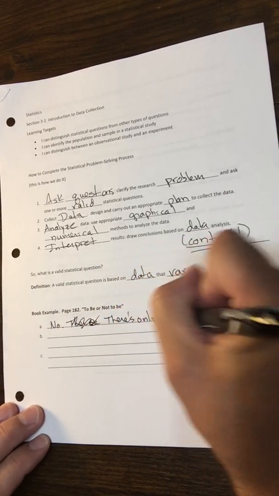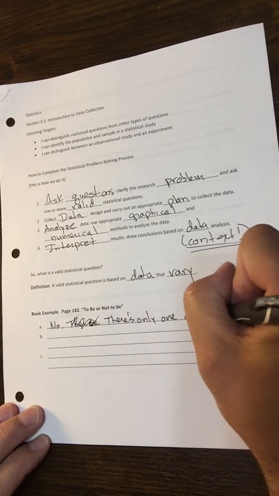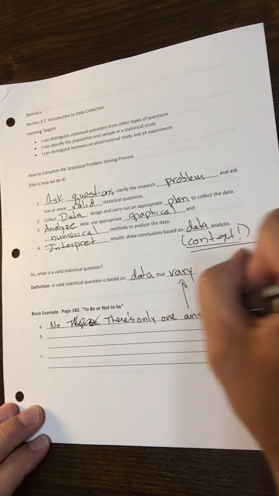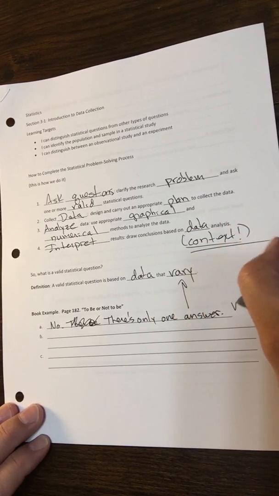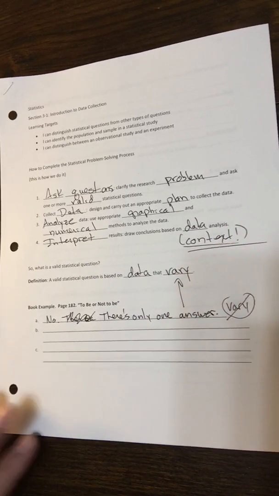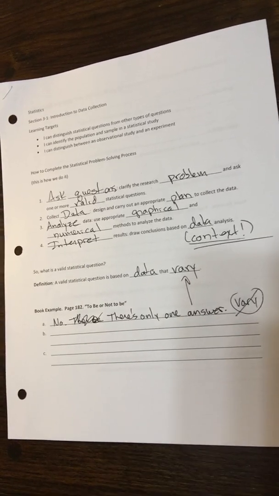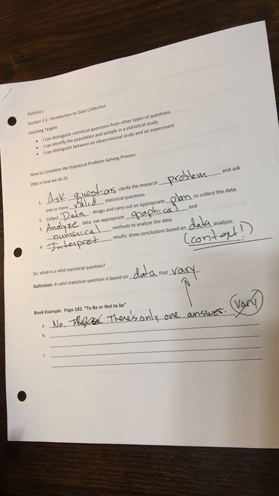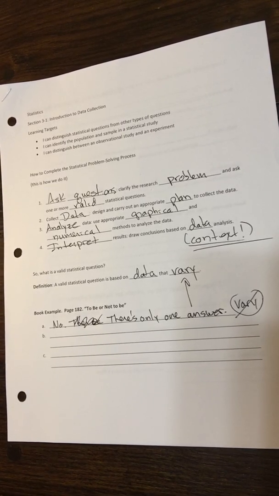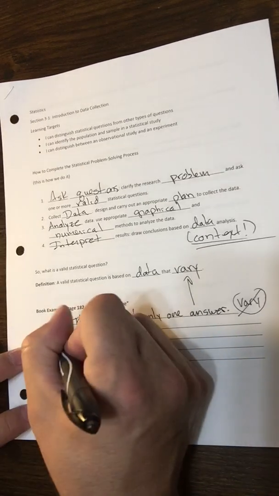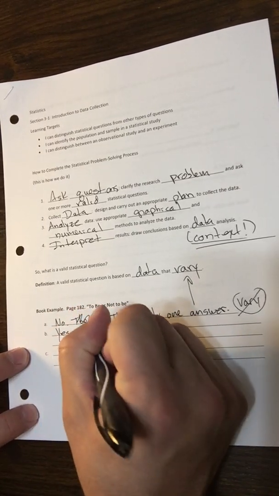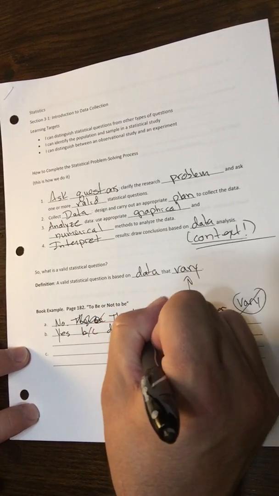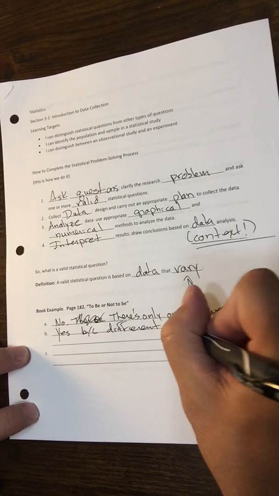There's only one answer. The amount of money that he has in his pocket, there's only one answer to that. It doesn't vary. So for that reason, we'll just put a little "doesn't vary" with it. It doesn't vary, so it's not a valid statistical question. Part B. How long can students at your school hold their breath? Okay, well, I'm going to say yes to this one because different students can hold their breath for different times.